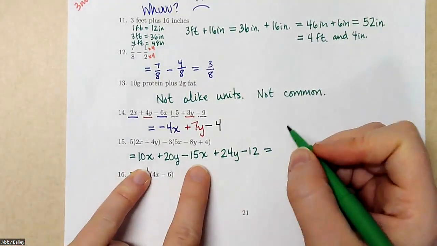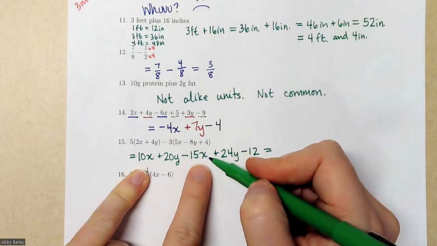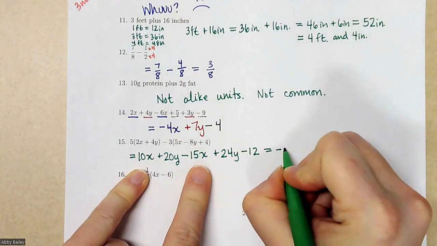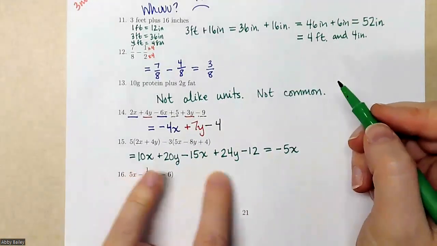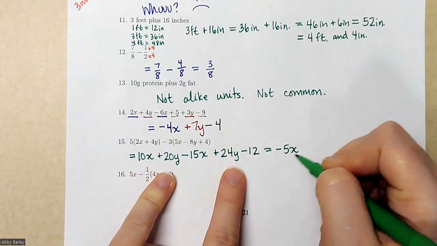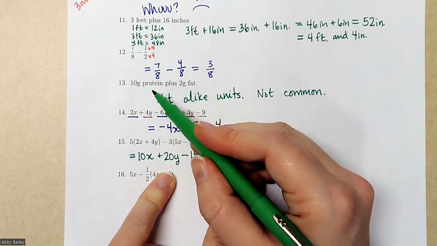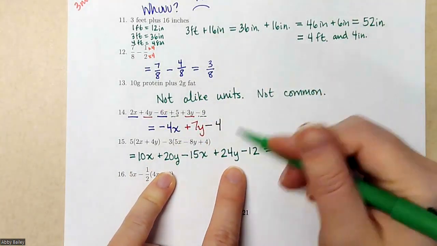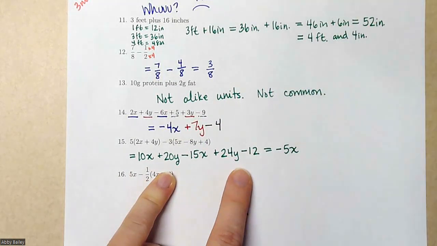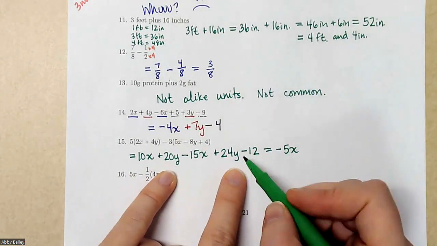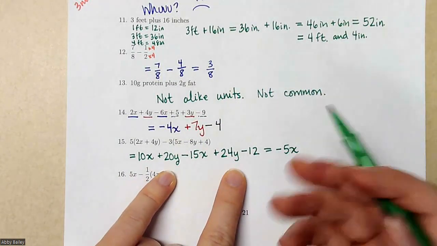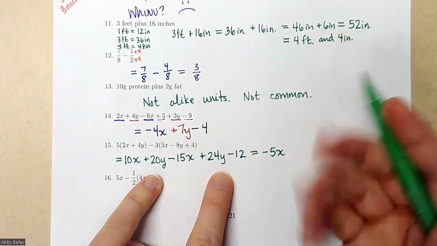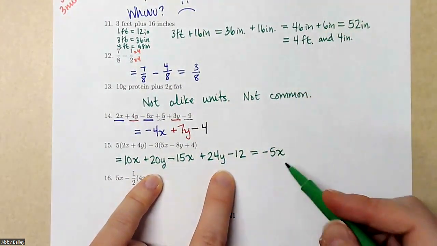All right. So we have 10 x's. We take away 15 x's. We are down by 5 of them. Keep the label. I mean, we don't want to add protein and fat and then have a mix of unlike things. Anyway, sometimes we like a mix of unlike things, but we just write them that we are mixing unlike things.